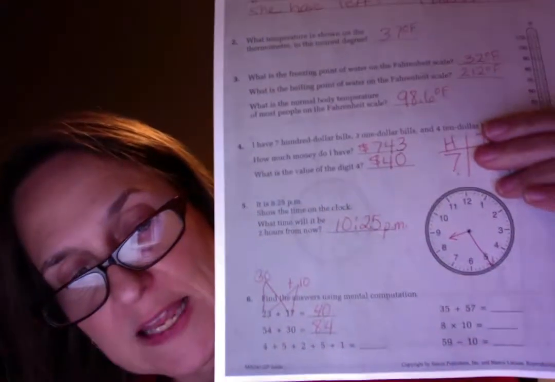54 plus 30. I'm going to do my ones first. 4 plus 0 makes 4. And now I'm going to do my tens. 50 plus 30 makes 80. So the answer is 84.